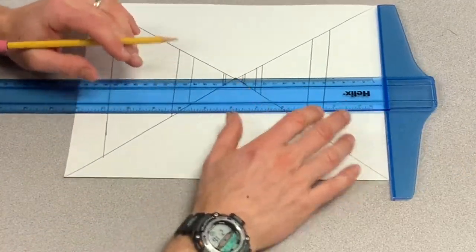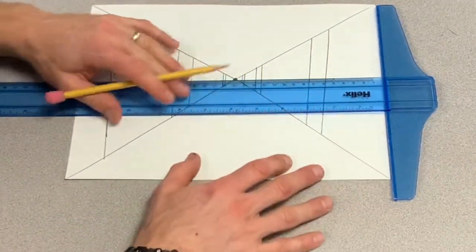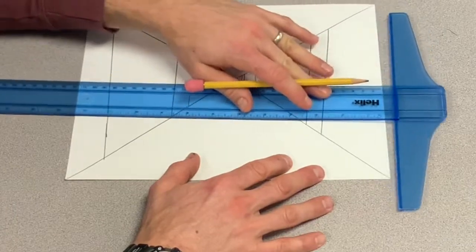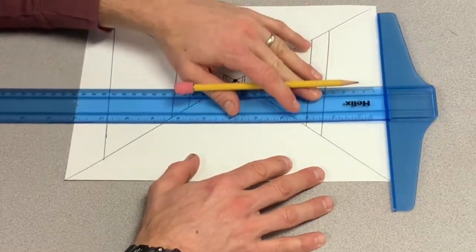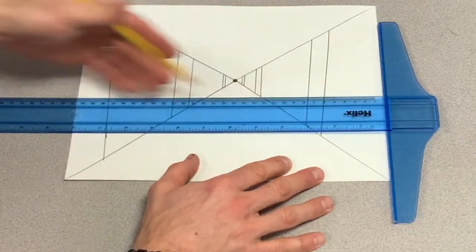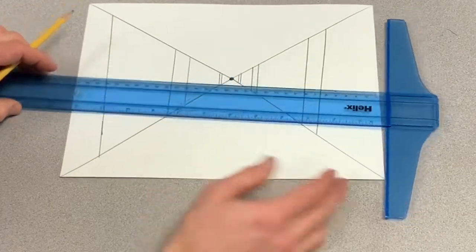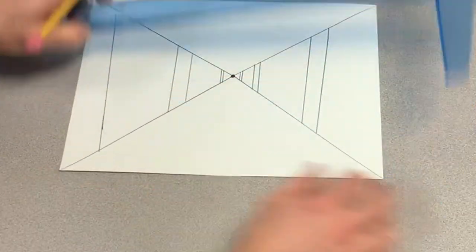The next step is we're going to draw a horizontal line, and you can even use this T-square on the side of your paper like so to see if you're drawing a perfectly horizontal line that matches the edge of the paper.